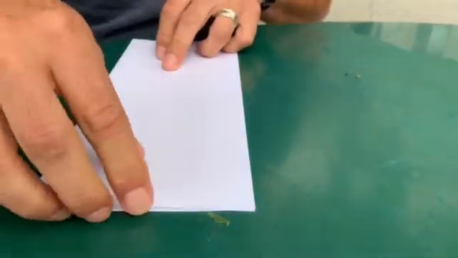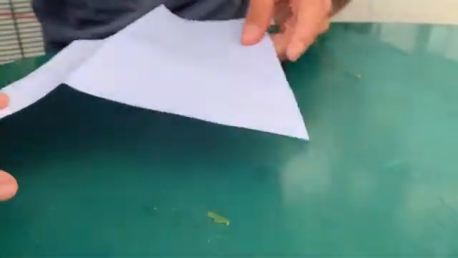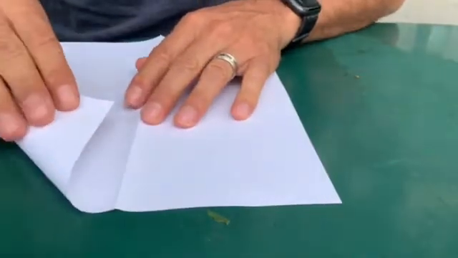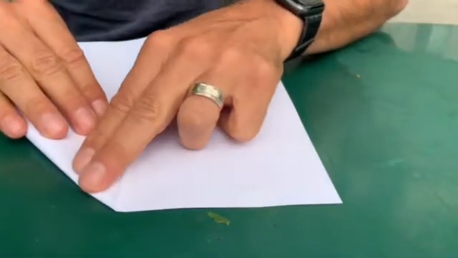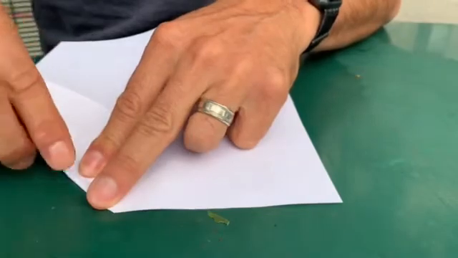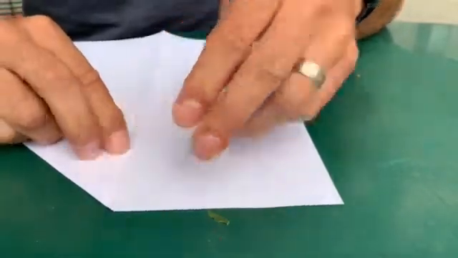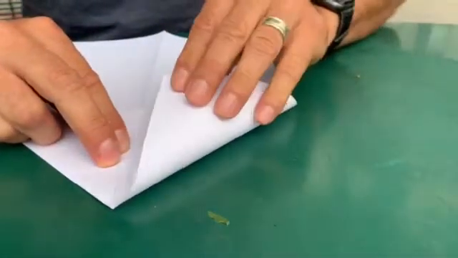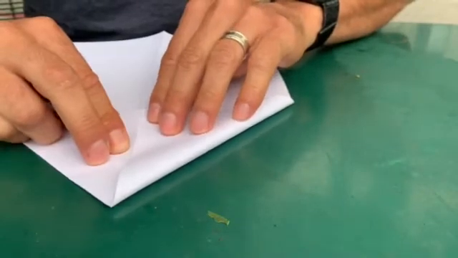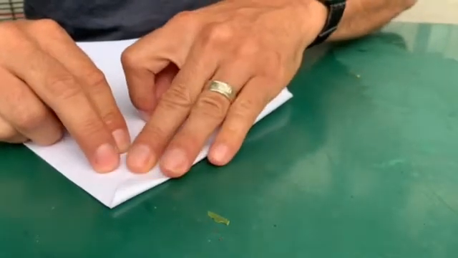Okay, next we want to put it up with the crease on top and make a triangle at the very top, like so. One, and two.